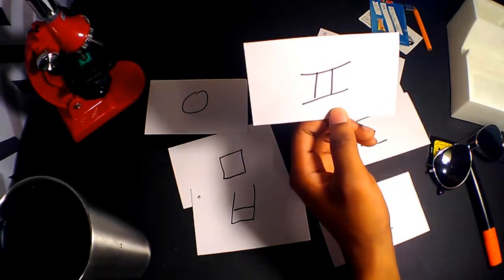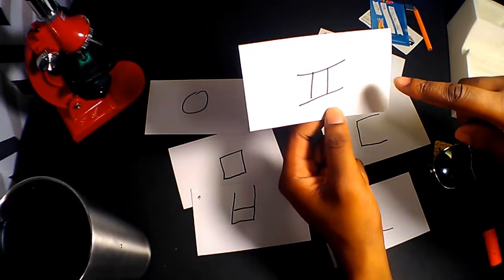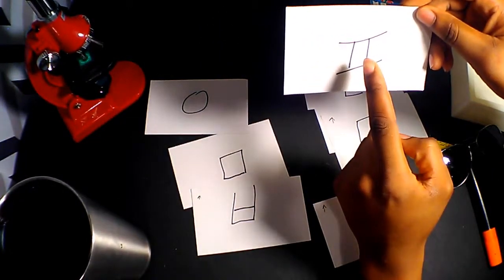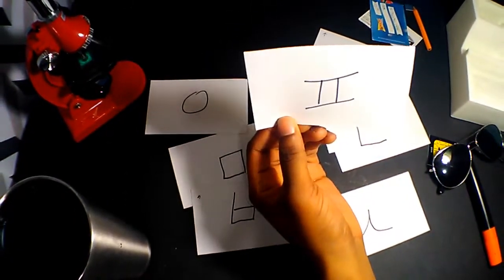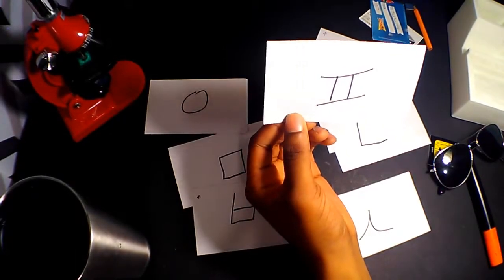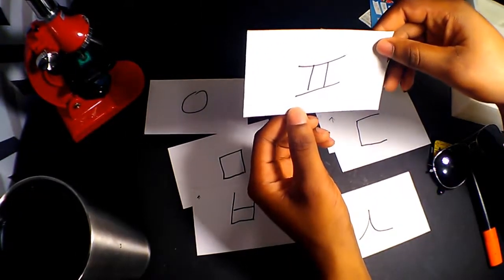This one, now this one makes the P sound. This one symbol allows us to learn the rest of the symbols. This makes the P sound. Why does it make the P sound?